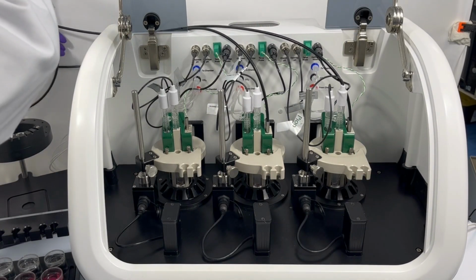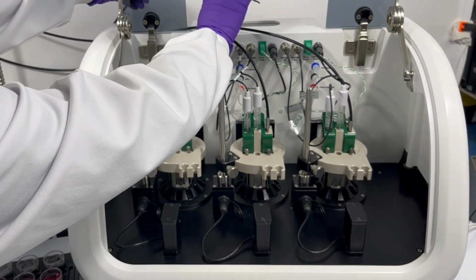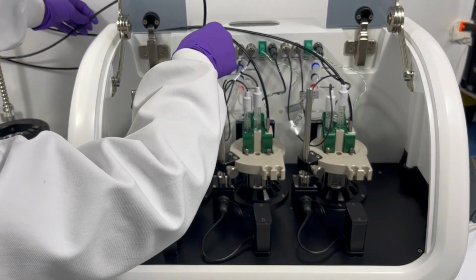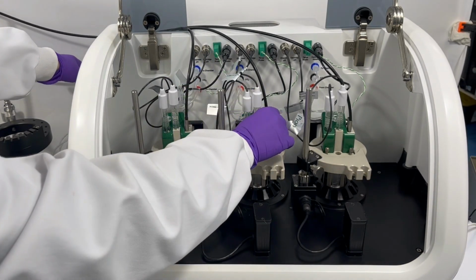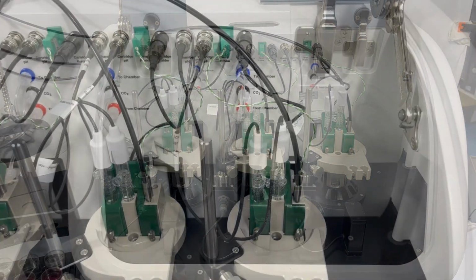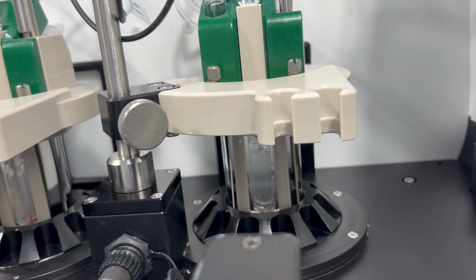So we can see here, just pulling the SCISSOR fiber optic probes through the back of the system and out into each of the chambers. There's a very small designated port for each of these fiber optic probes in the lid of the chamber.